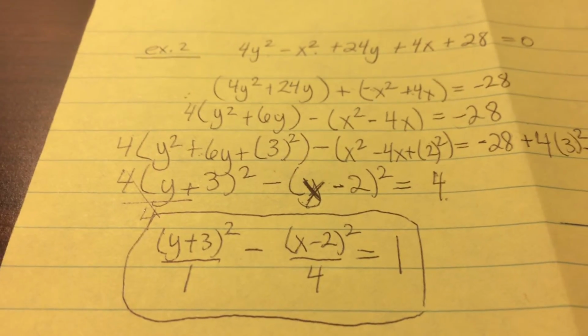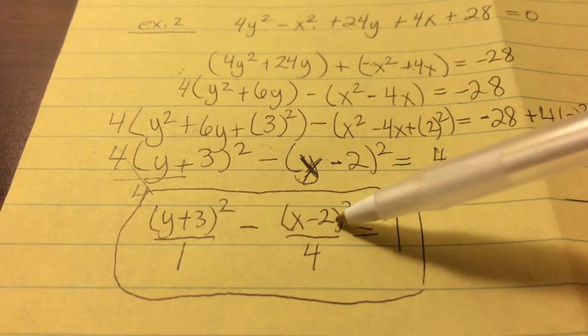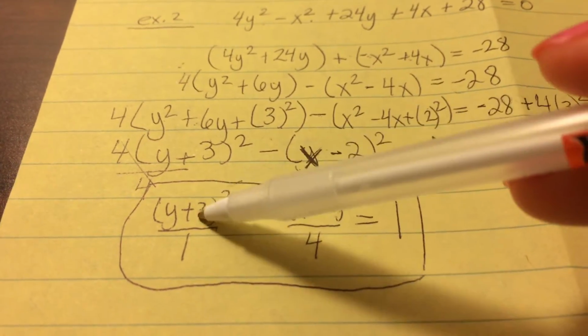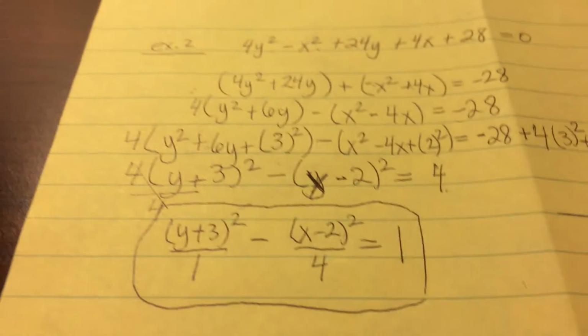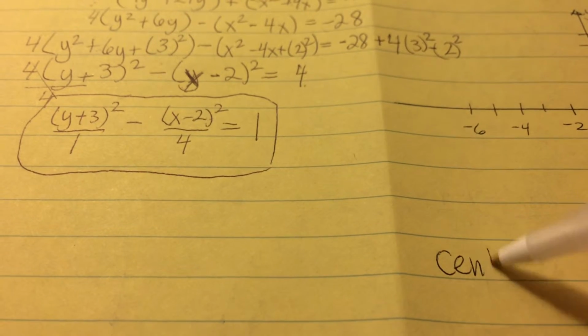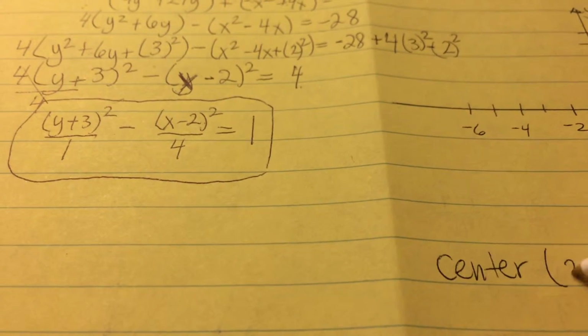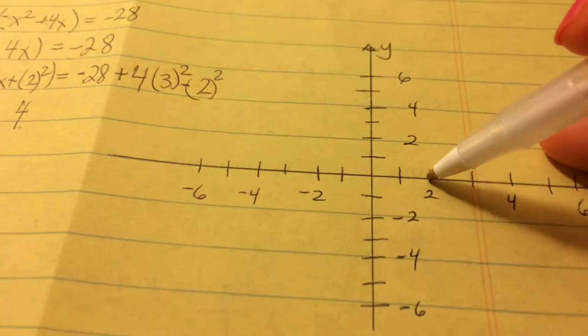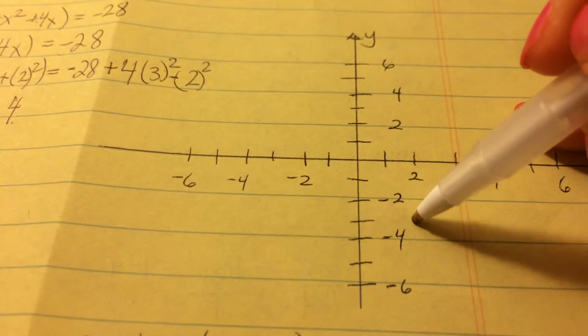Okay, so now from here, let's do the center. So the center is the x number right here, and then the y right here. So it's the opposite signs, right? So we know the center is going to be 2, negative 3. So 2, negative 3 is the center right there.